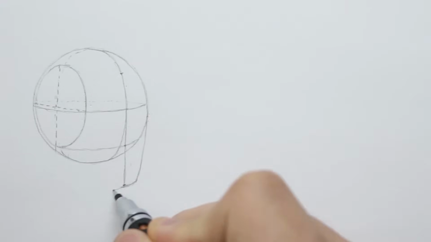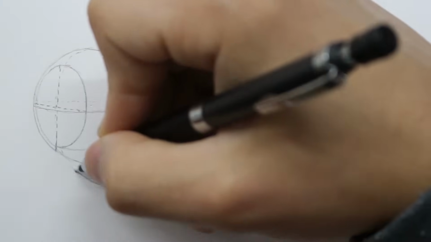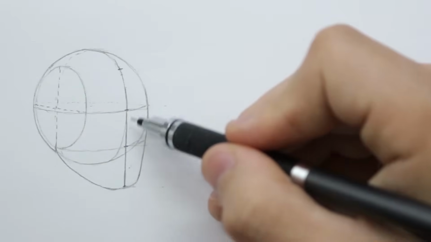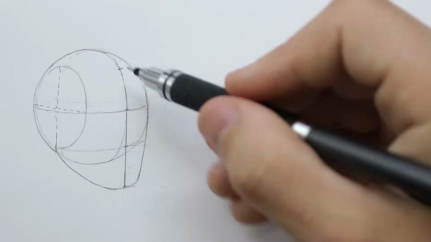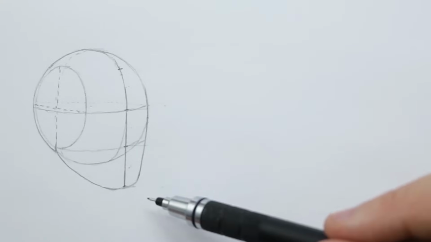To finish this off, I join that bottom section up with the side plane, and then it gives me a form which is similar to the skull. I also have the dividing lines which assist me in placing the features. I'm going to leave this like this and create some examples next to it.